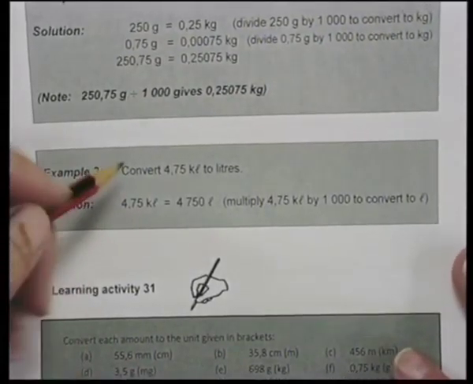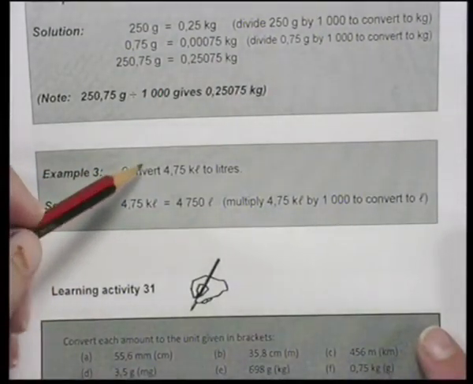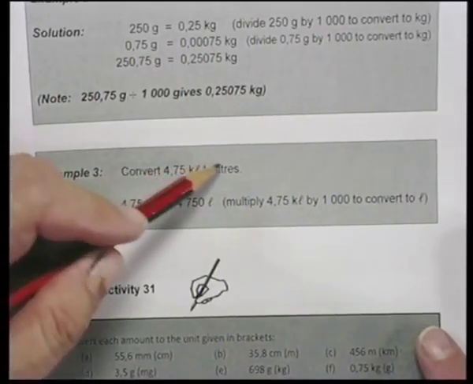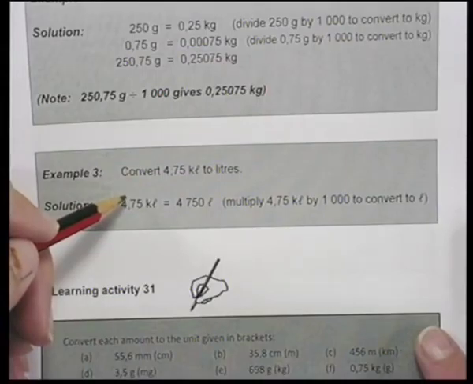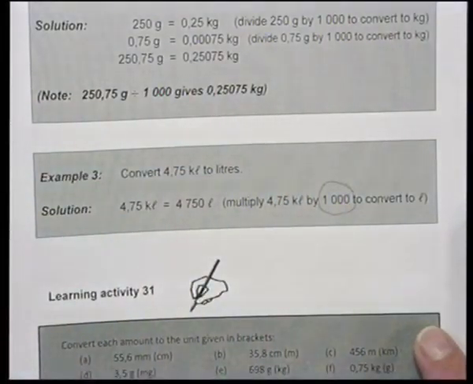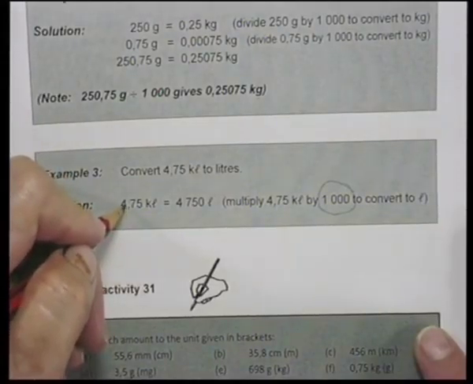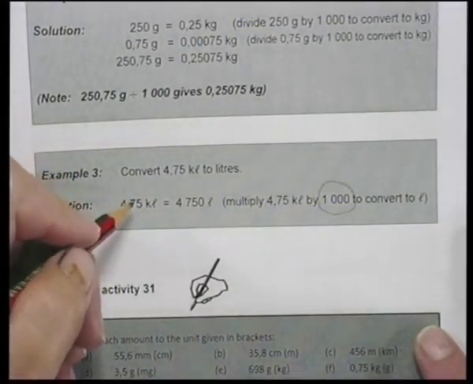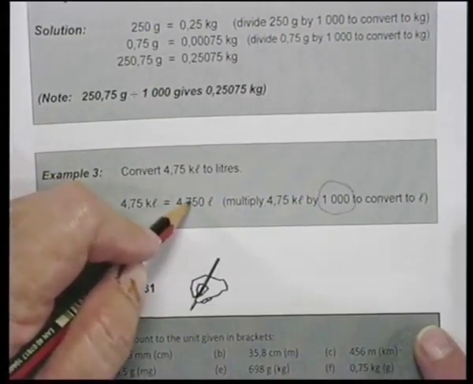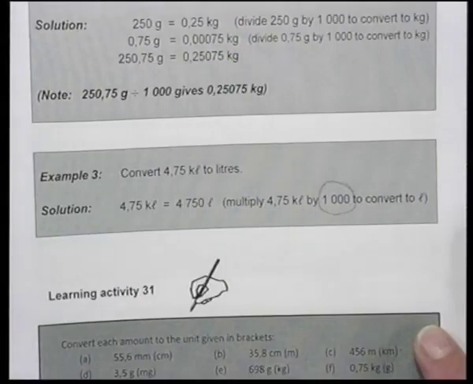Example number 3, this is grade 5 work. 4,75 kiloliters, we must make liters. We multiply by 1,000, because there are 1,000 liters in a kiloliter. So multiply by 1,000. The comma was there right after the 4, so we move it 1, 2, 3 places. Now it is 4,750 liters, the same as 4,75 kiloliters.